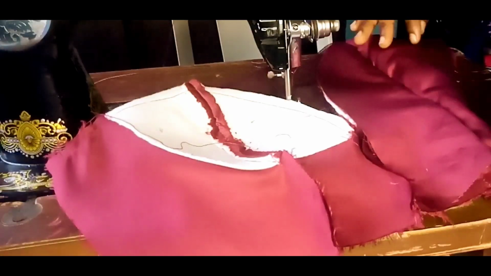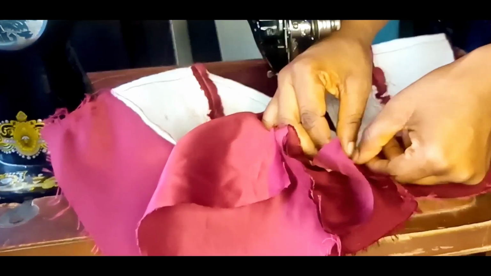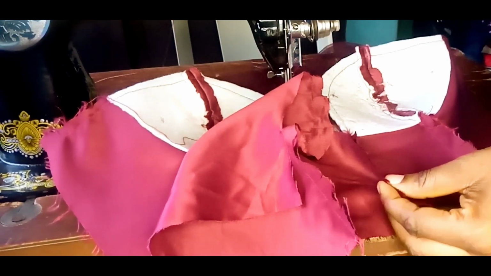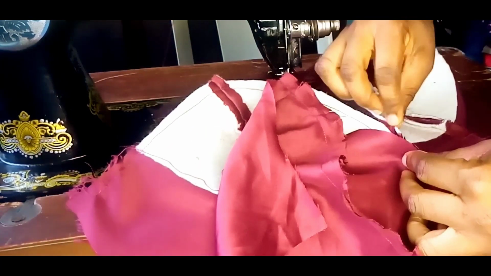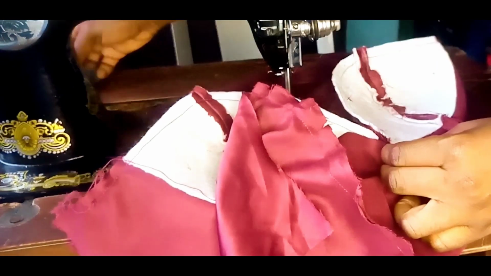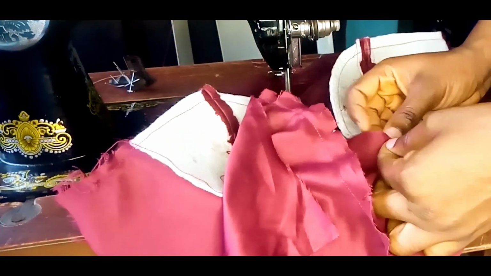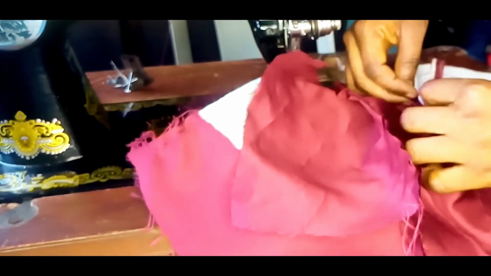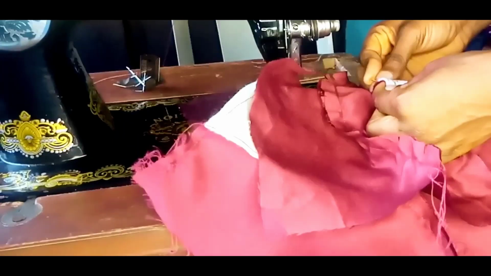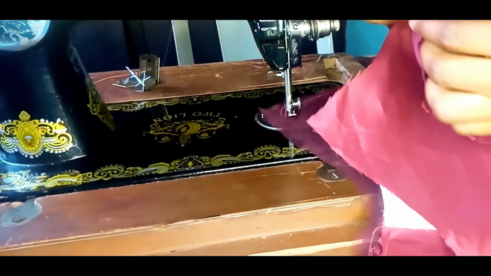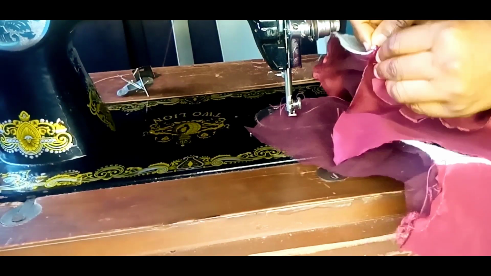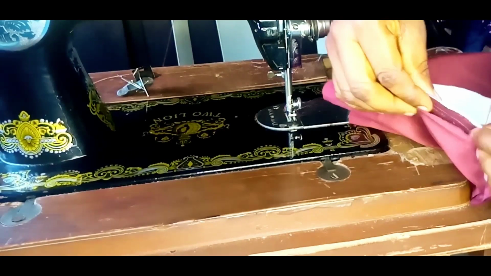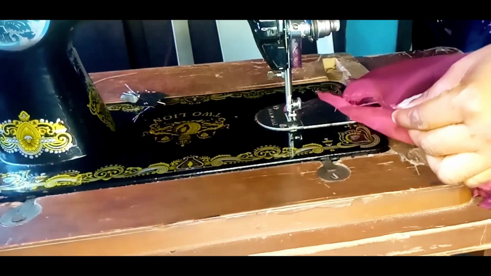So this is the lining. I've sewn it, and then I'm just going to place it like this. Open one of the side seam and then use my pin and then place it like so and hold it. So this is how I'm going to place it, and that is how I'm going to also sew it. Just follow what I'm doing, you will get it.